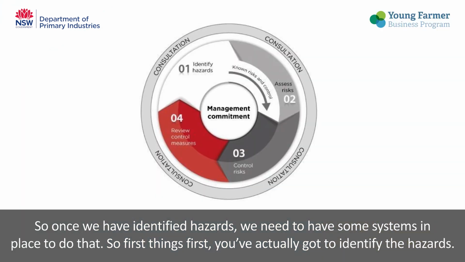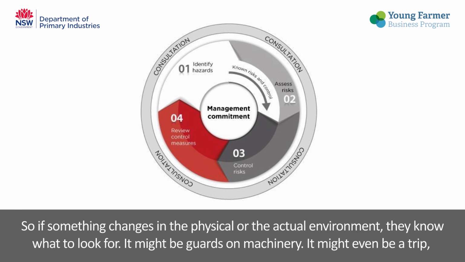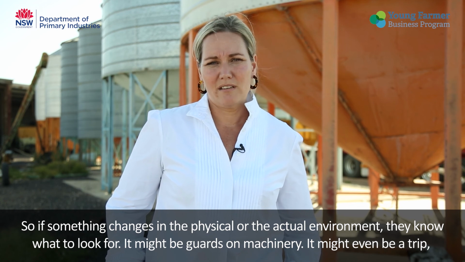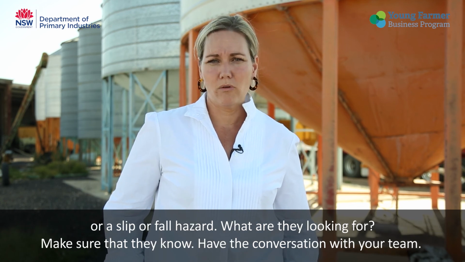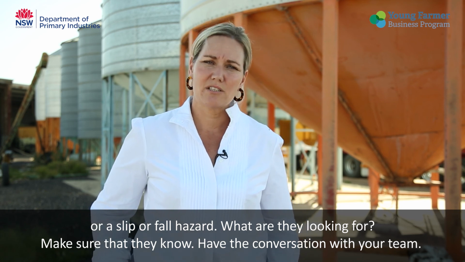So first things first, you've actually got to identify the hazards. How do you go about that? You've got to keep your eyes and ears open. So ensure everyone in the team knows what they're looking for. So if something changes in the physical or the actual environment, they know what to look for. It might be guards on machinery. It might even be a trip or a slip or a fall hazard. What are they looking for? Make sure that they know. Have the conversation with your team.